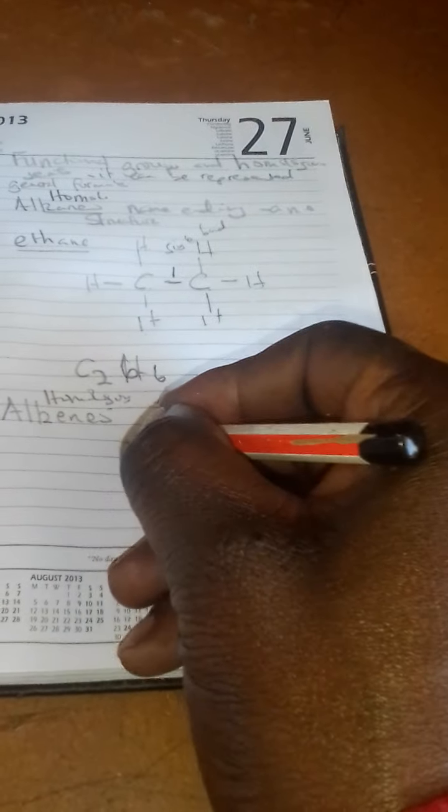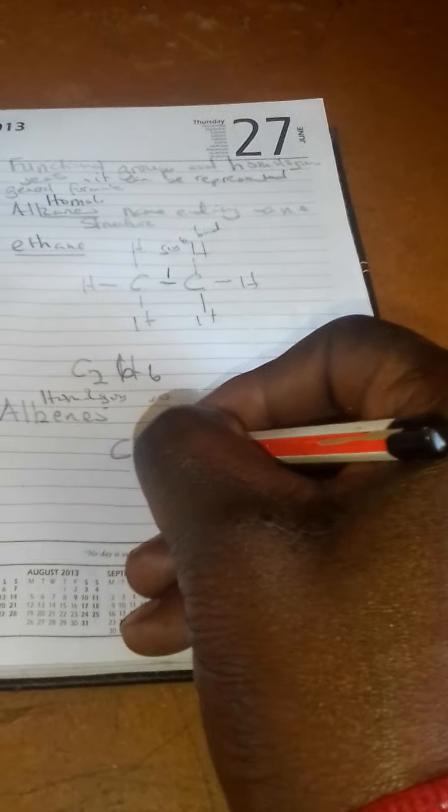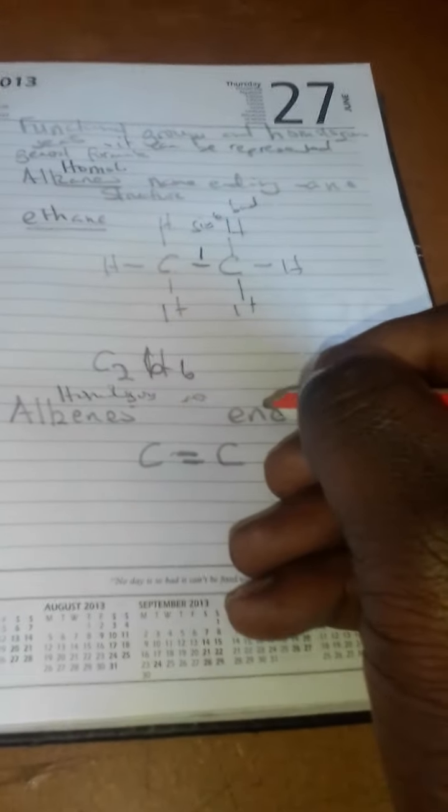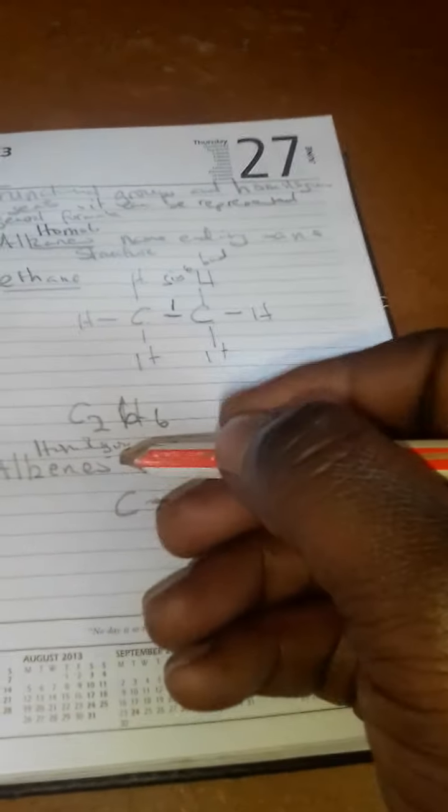Alkenes have a double bond, between the carbon and the carbon. And they end with E-N-E. That is the alkenes. They end with E-N-E.